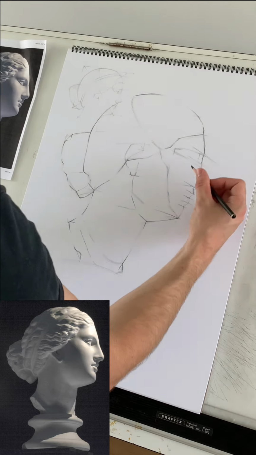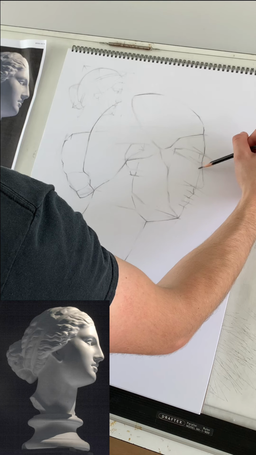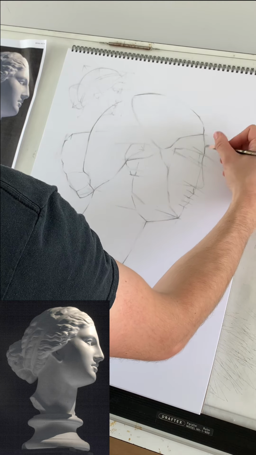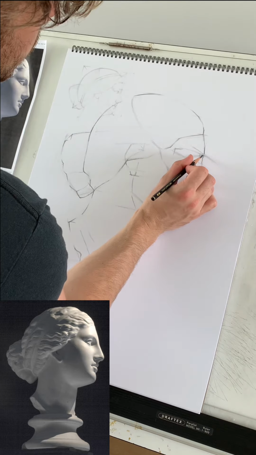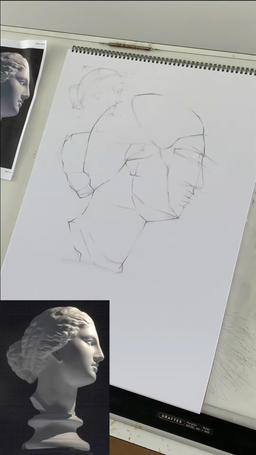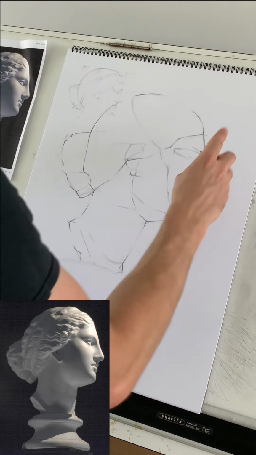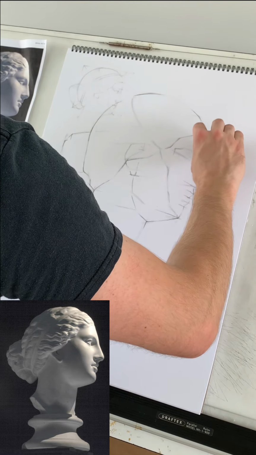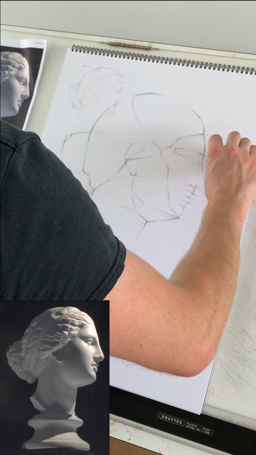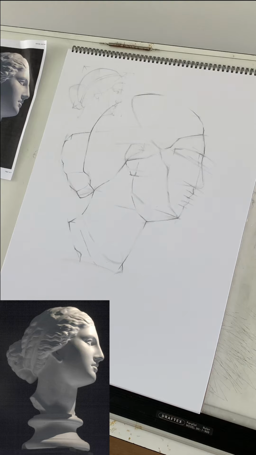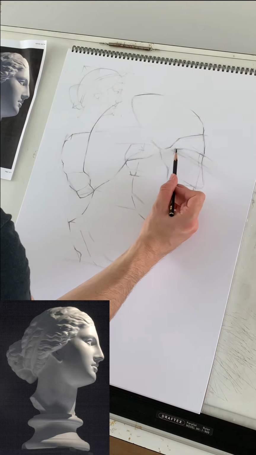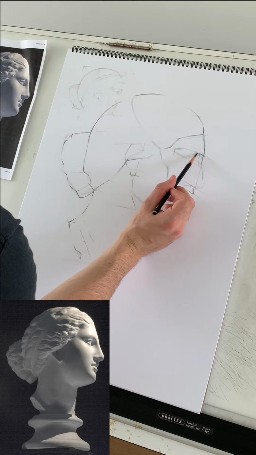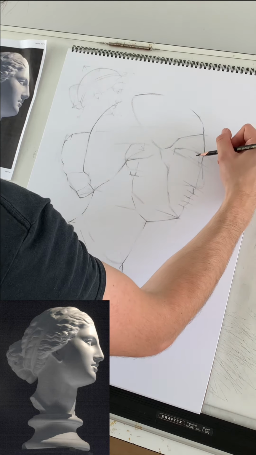Just use soft lines. Keep using soft lines until you can more correctly locate the position of each part of the face. And just short dashed lines too.